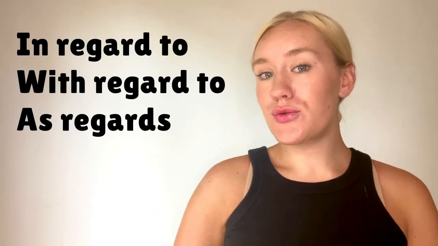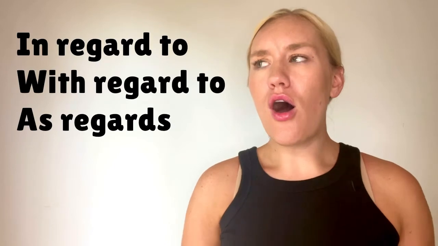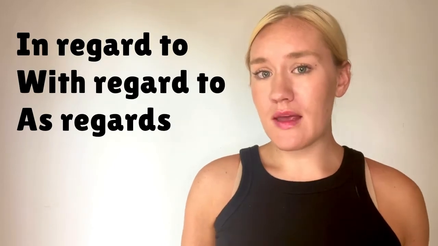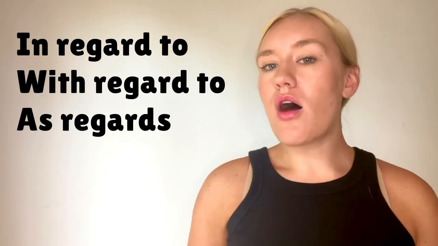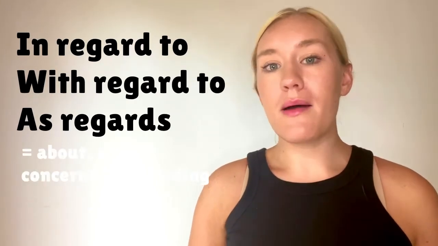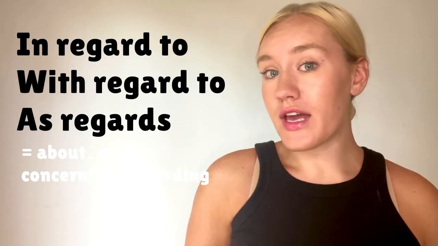First, let's talk about three phrases that sound really similar, and that's probably why they're often confused. We have in regard to, with regard to, and as regards. All of these mean pretty much the same thing, but can be used differently in sentences. So all of these can be substituted for about, as for, regarding, or concerning.